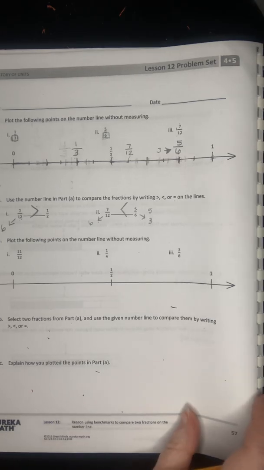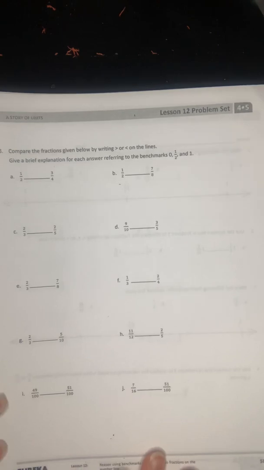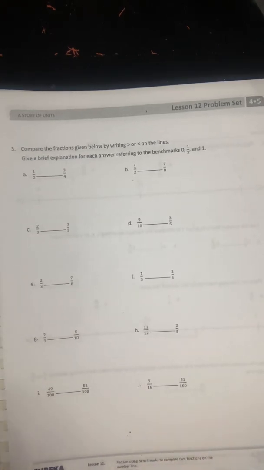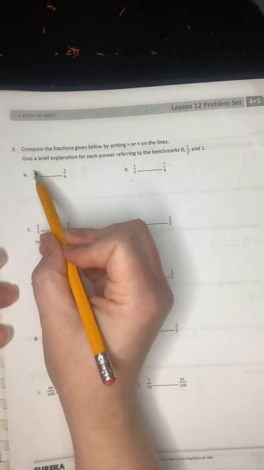All right, I'm going to turn the page over and do a couple on this side. Again, you're looking at the same thing. You can draw a number line anytime you want. But if you think of that benchmark, what is 1/2 of a number? Then that'll help you. So here we have 1/2.